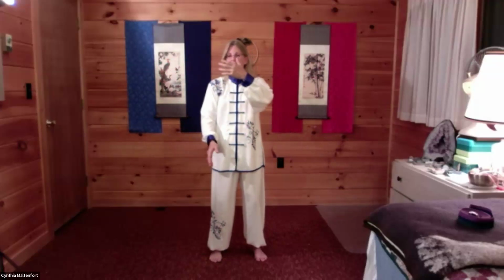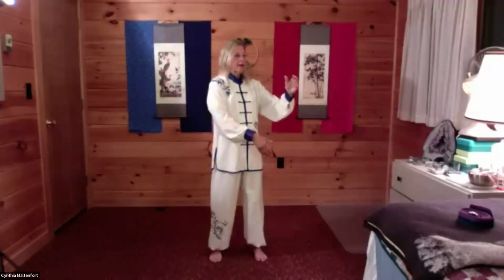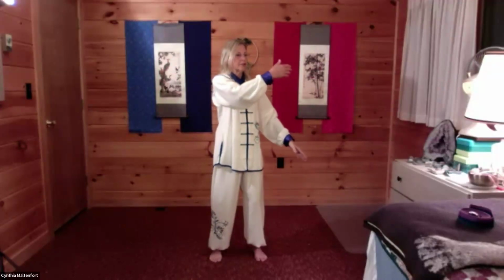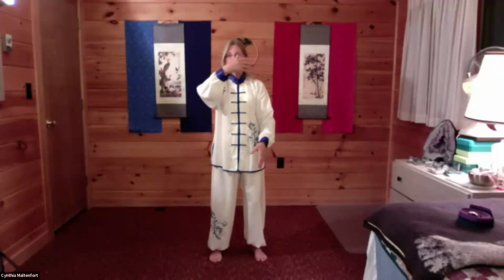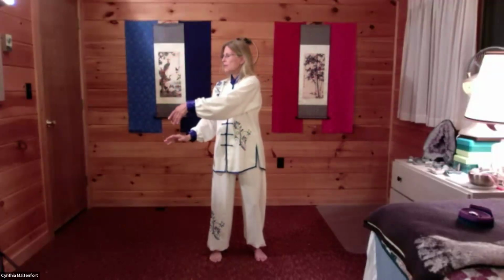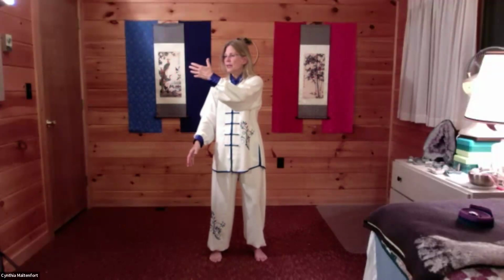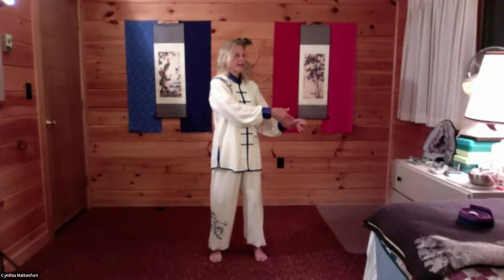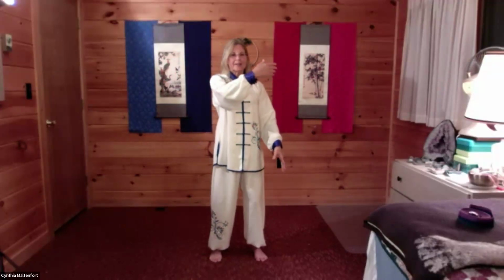Calming the mind. Maybe imagine that upper hand like clouds is just taking all those worries and anxieties away. Let them rain down. Nourish yourself with nature, fresh water, good air, healthy eating.